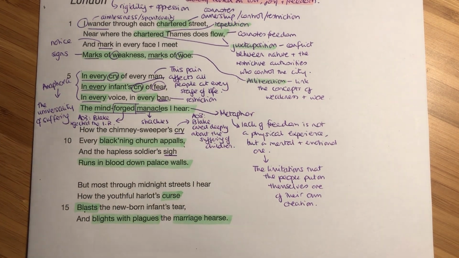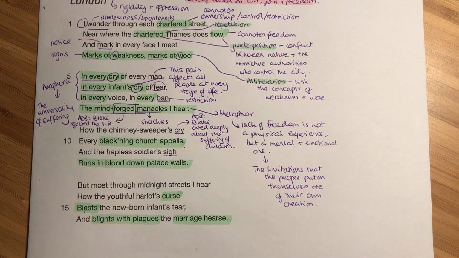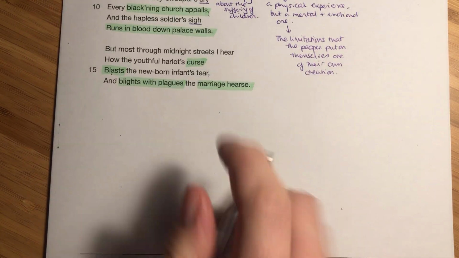And when he references the chimney sweeper, he also references the church. And this is a real criticism of organised religion and of the church's abuse of its power that Blake recognised in his time. And I'm just going to make some little AO3 notes about this down here.